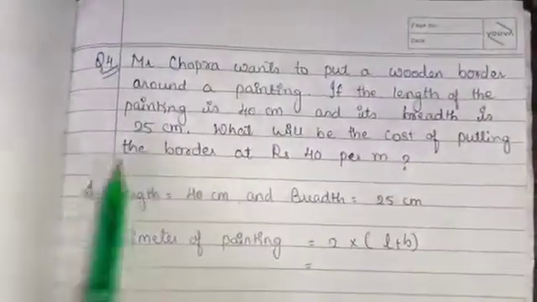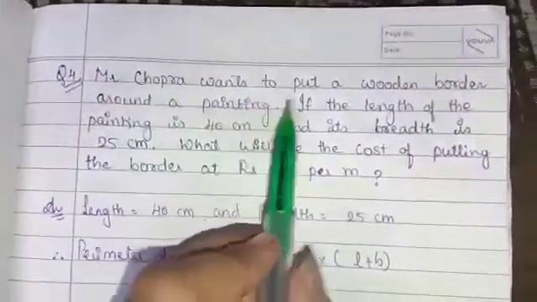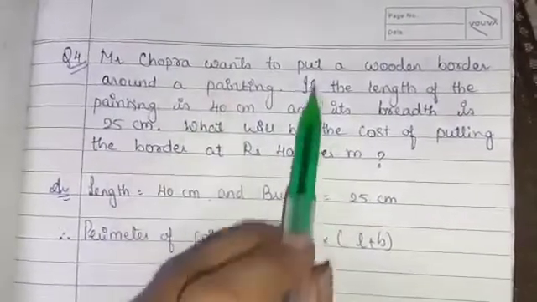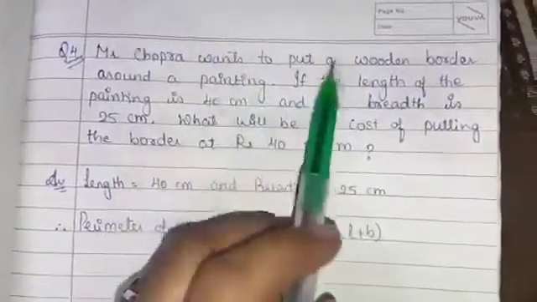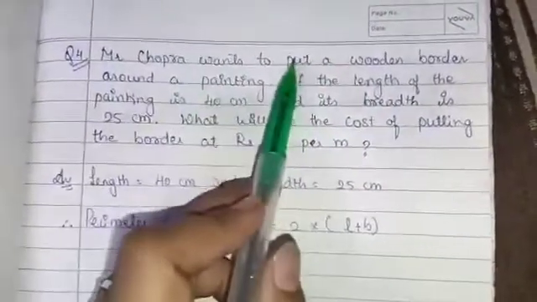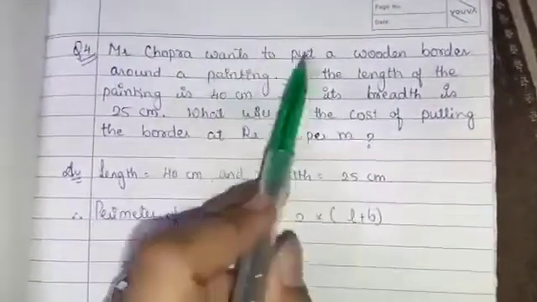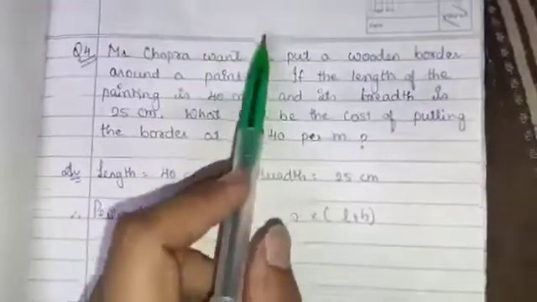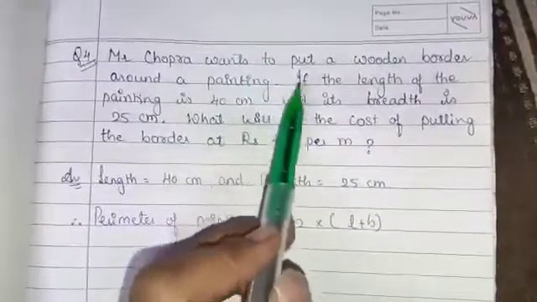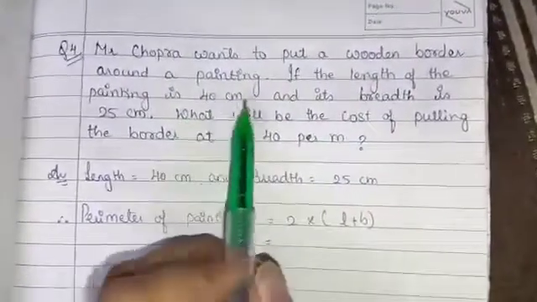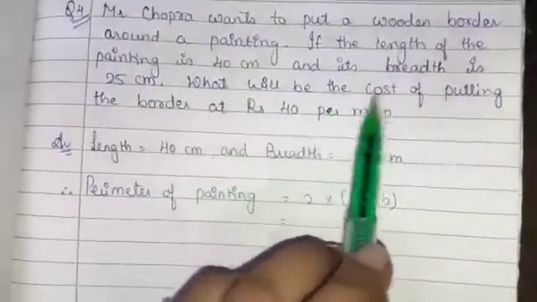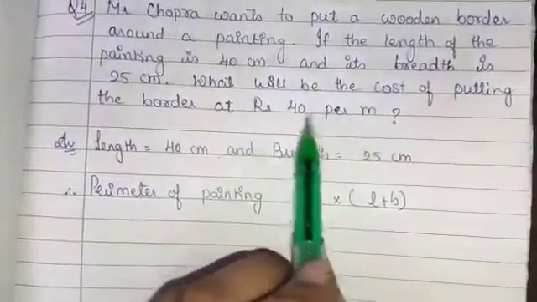Now question number 4. Mr. Chopra wants to put a wooden border around a painting. It means here you have one painting, and you want to put a wooden border. So definitely the border should come on the boundary only, na? It will not come in between, because in between you have your painting and around that you are going to do the frame. So definitely here what we should find is the perimeter. If the length of the painting is 40 centimeter and its breadth is 25 centimeter, what will be the cost of putting the border at rupees 40 per meter?